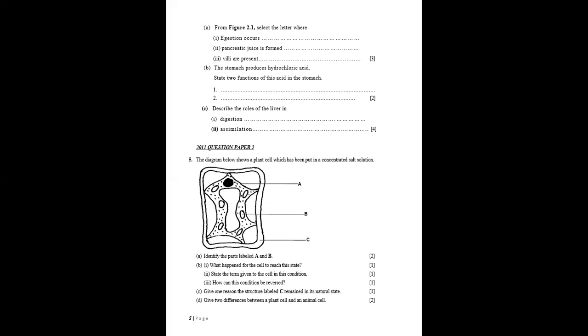It changes the environment of the stomach to be acidic, and it turns the bolus into chyme. It activates the enzyme renin and pepsinogen into pepsin.